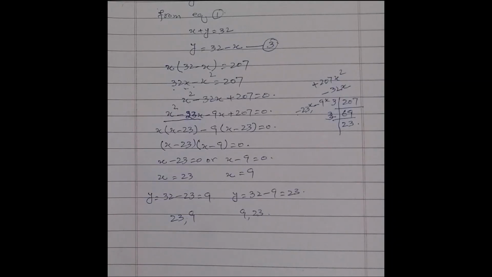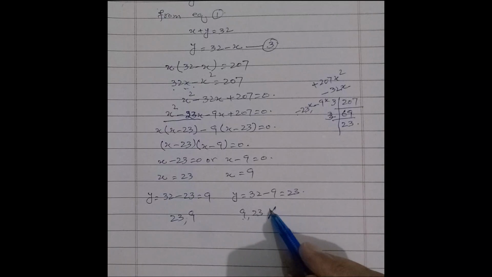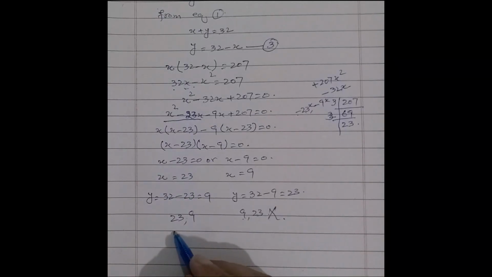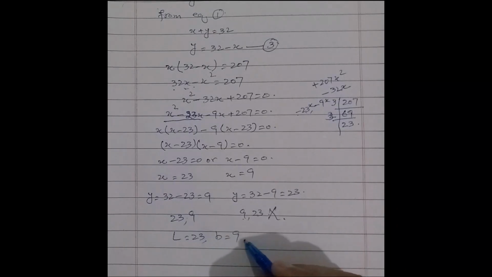At the start of the question, we considered length as x and width as y. Length is greater than width, so we ignore the case where x is 9. We have length equal to 23 and breadth equal to 9.